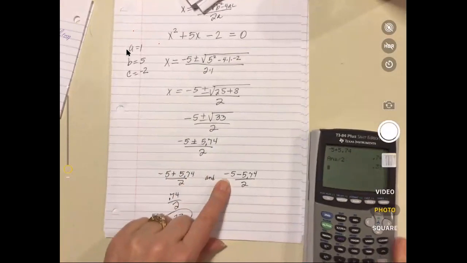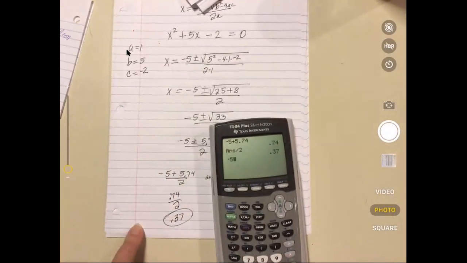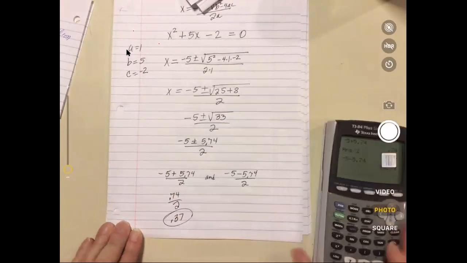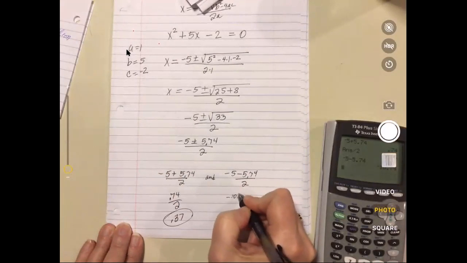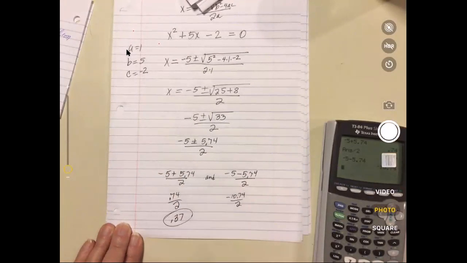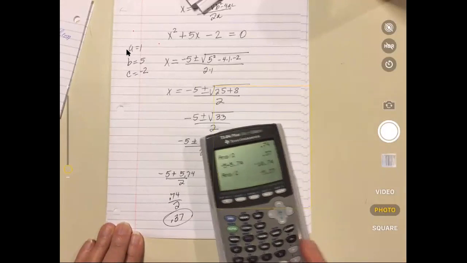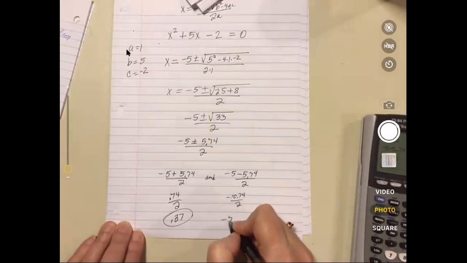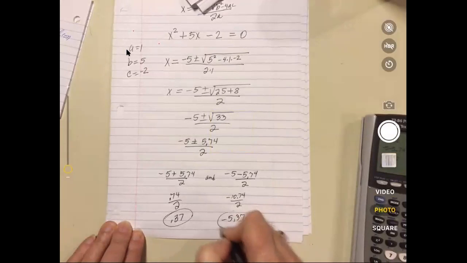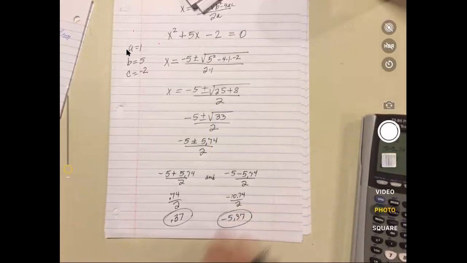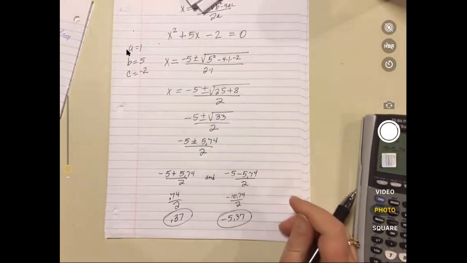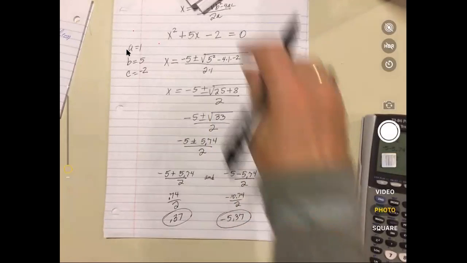And this one, -5 minus 5.74 is -10.74. And divide by 2, that's -5.37. There's the other answer.